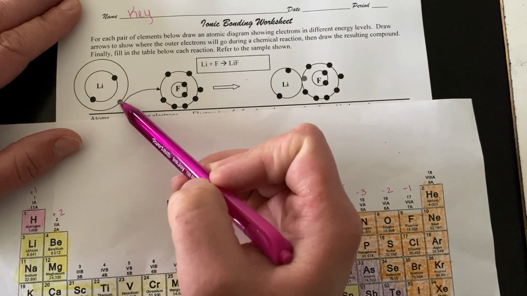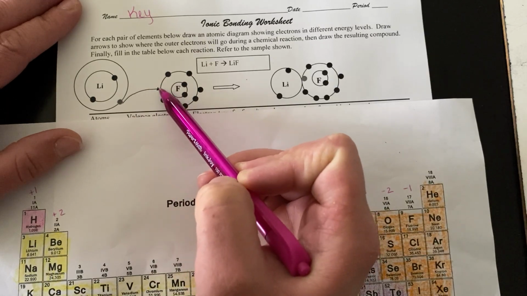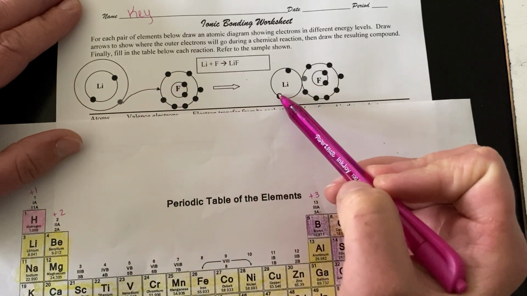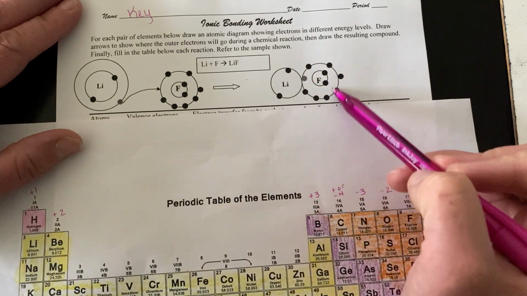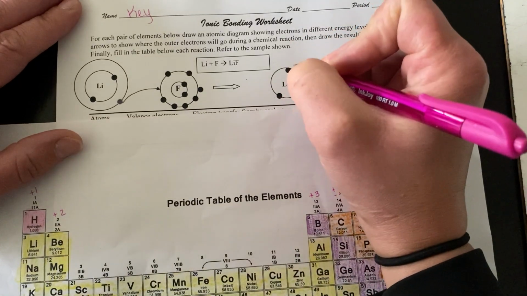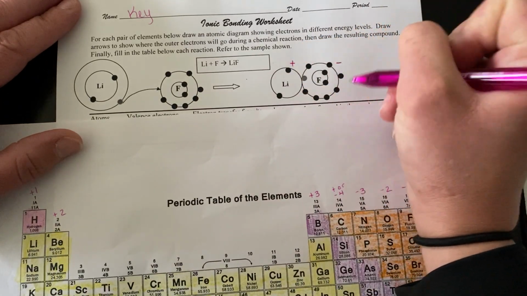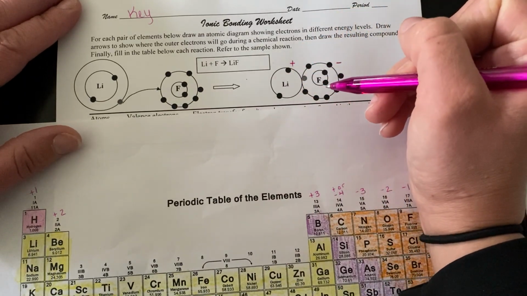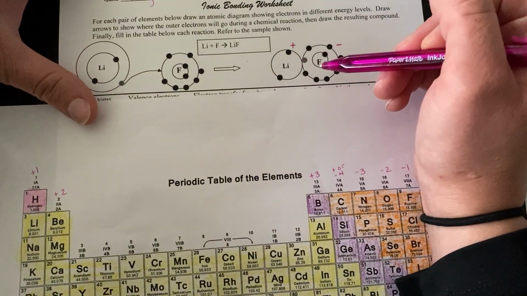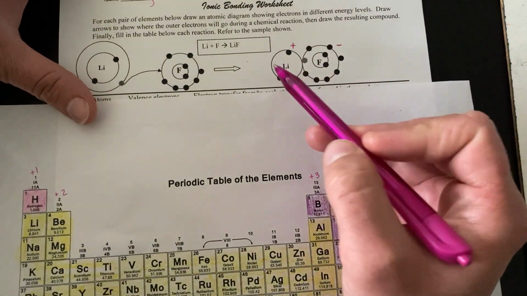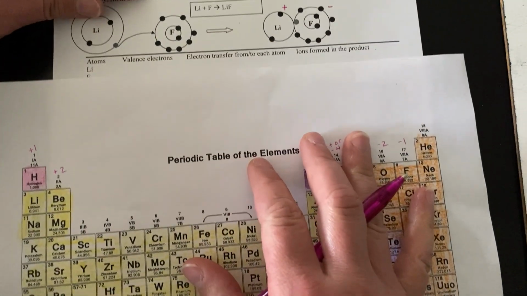So the one outer electron that lithium wants to get rid of, when it gets rid of it, fluorine's going to take it. And so then we end up with lithium with 2 electrons and then fluorine with all 8 on the outside. That's going to give our lithium a positive charge, and our fluorine's going to have a negative charge because of that transfer of the electrons. Now, because of those opposite charges, that's why the bond forms, because opposites attract, so they're going to end up bonding from that.